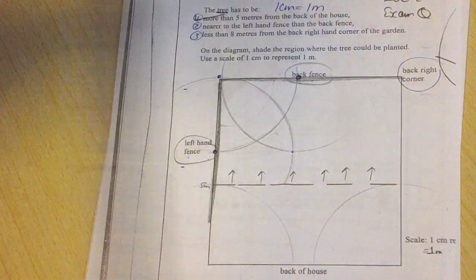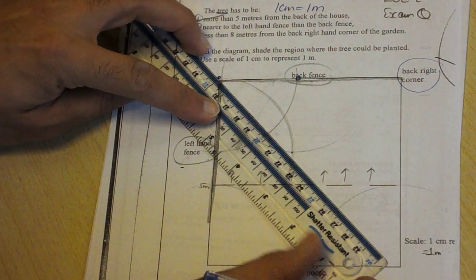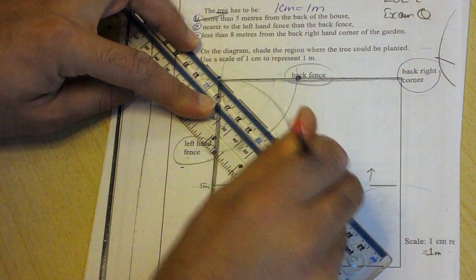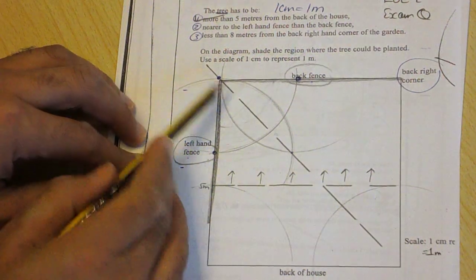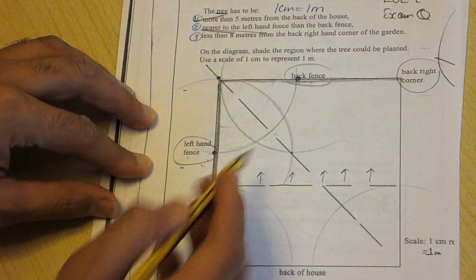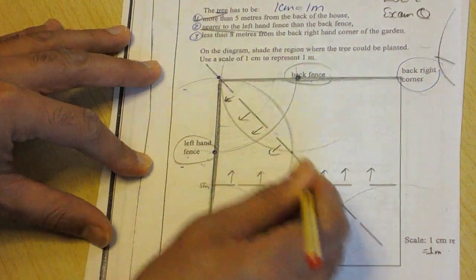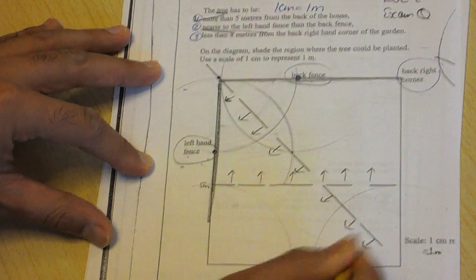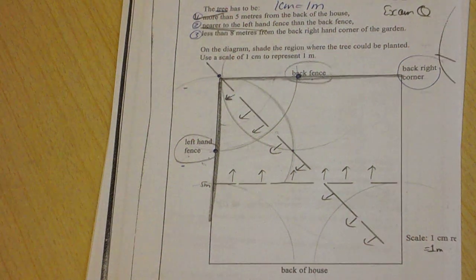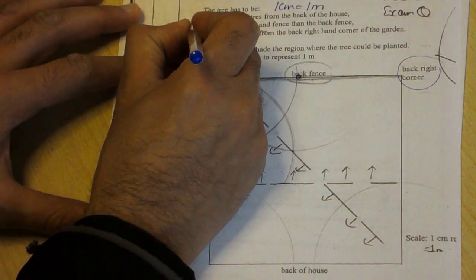Now, it says it's going to be nearer to the left hand fence than to the back fence. So the line itself is not part of the answer, and we have to do another dotted line. This dotted line indicates that the loci is not actually on the line itself, but it's going to be nearer to the left hand fence. So we're going to have everything on the left of this line. This line is not part of the answer, but everything on this side is part of the answer. Now we have just finished satisfying the second condition.